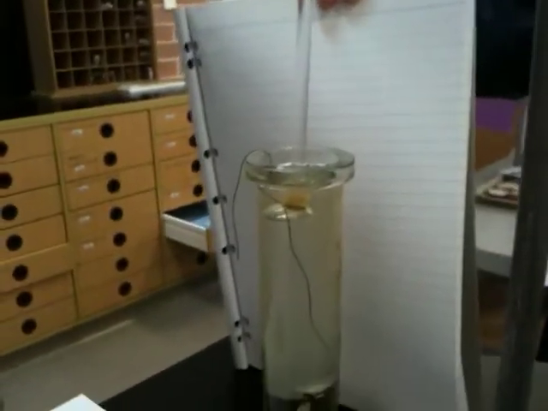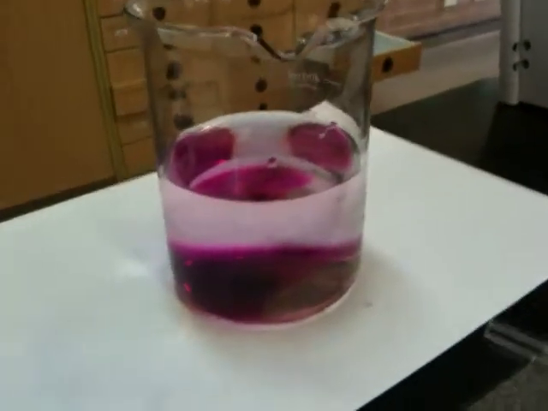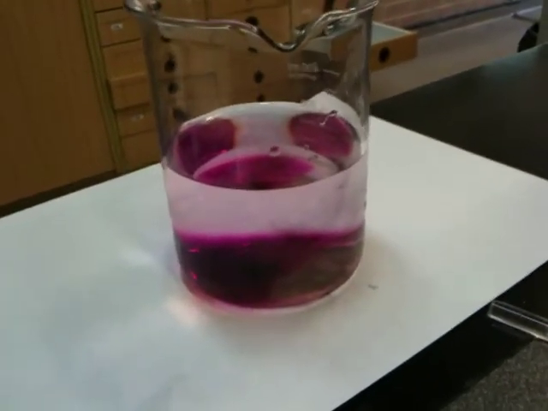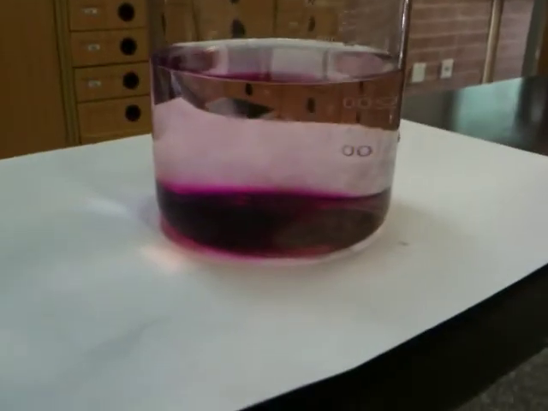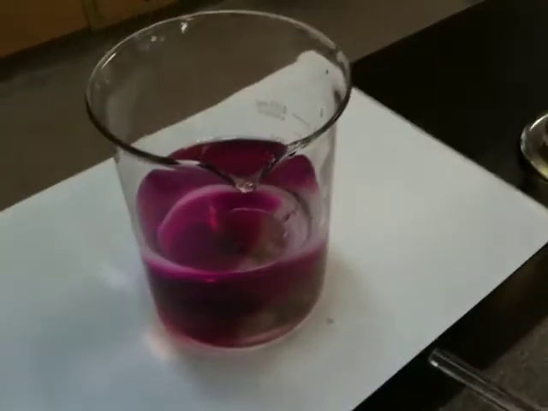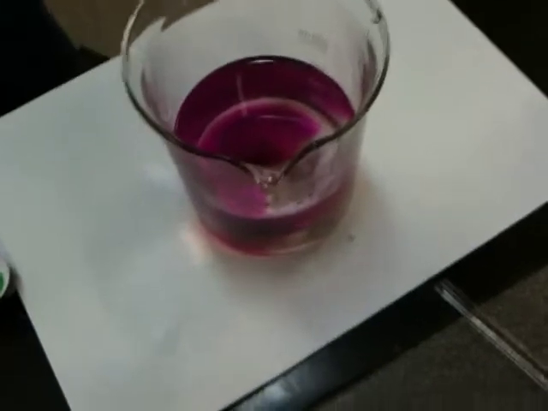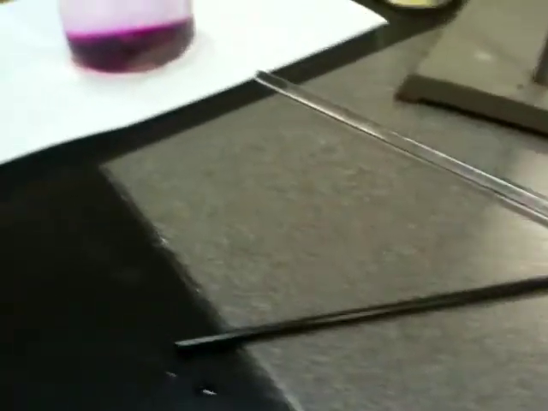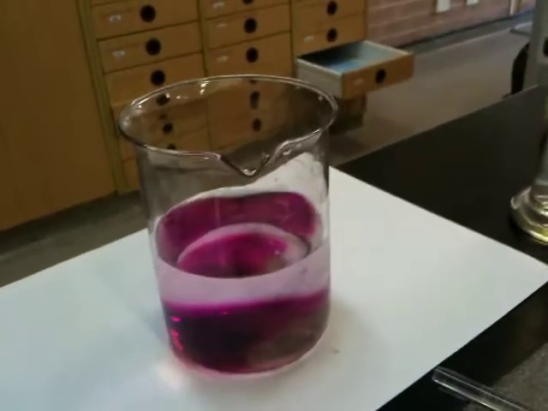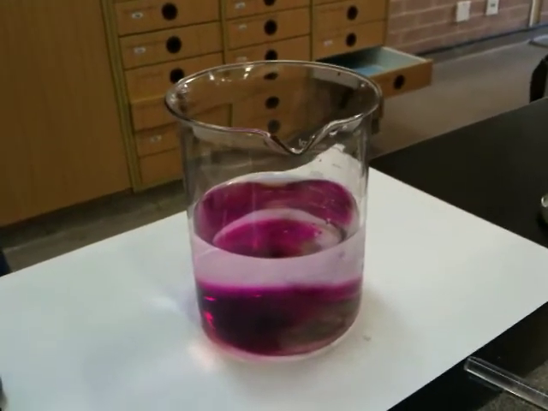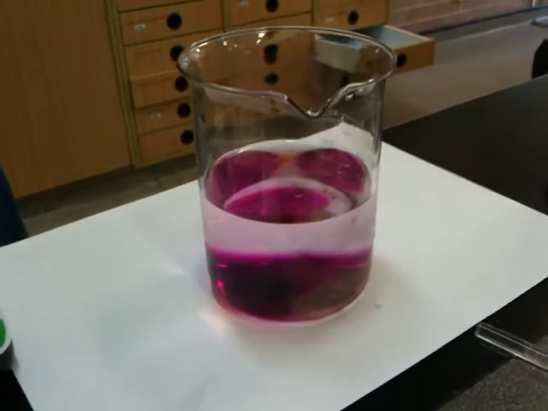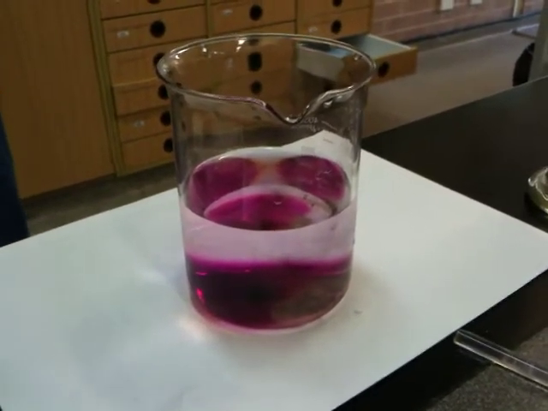But before we do that, coming over here, what have you done over here? So we have half-filled a 600ml beaker with water, and we've left it to be undisturbed. And then using a straw, we carefully put it into the beaker, and then put the crystal of potassium permanganate in there, and then it changed colour.